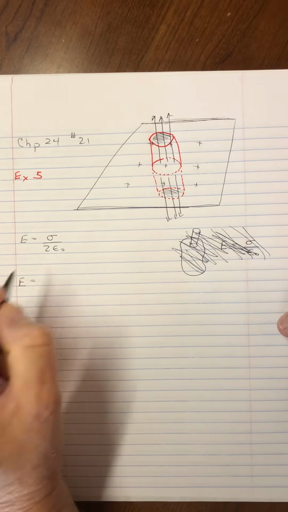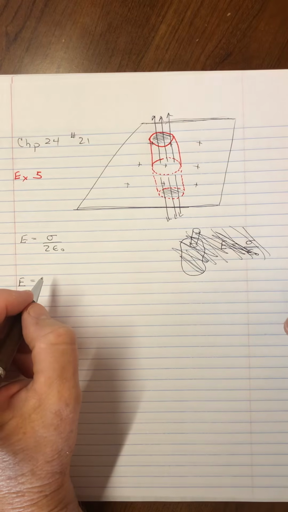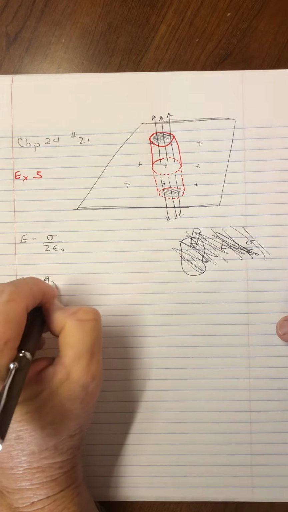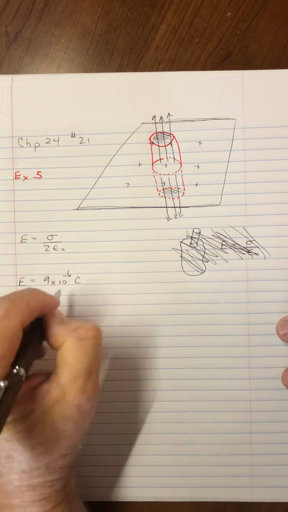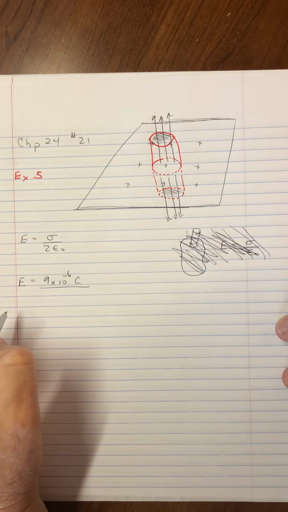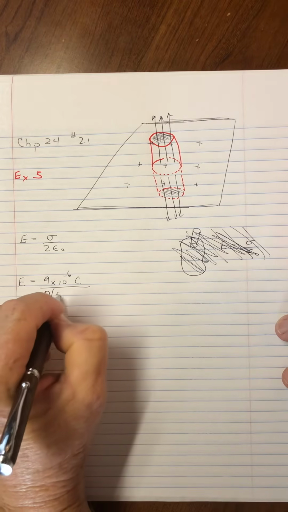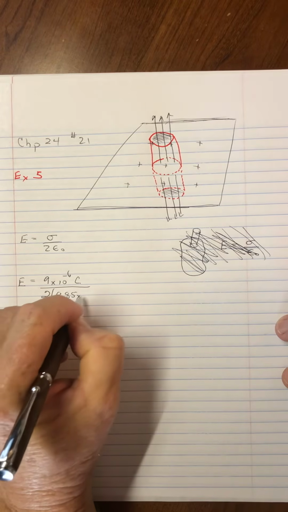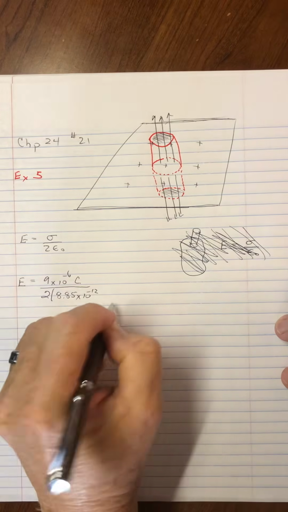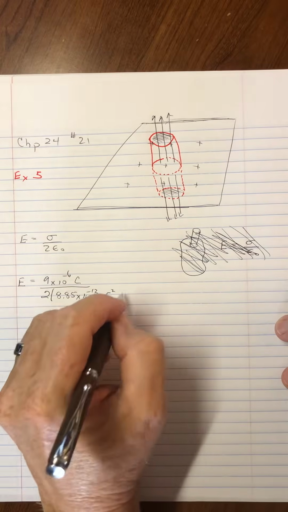You just put in your numbers. They said that the charge density was, let me look back here, what was it? 9 times 10 to the minus 6 coulombs. And then they said 21. Oh, yeah, and that's all we need because this is then 2. And the permittivity of free space is the 8.85 times 10 to the minus 12. The units here are Newton meters squared over coulombs squared.